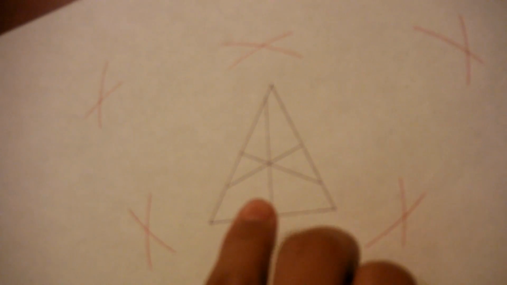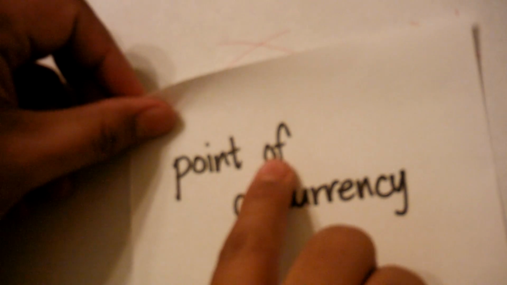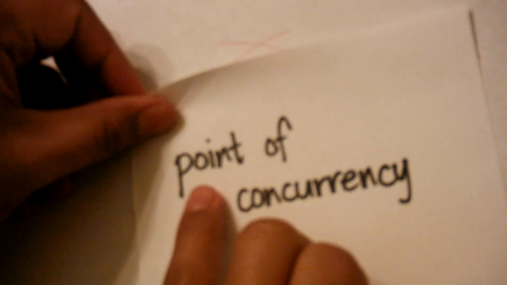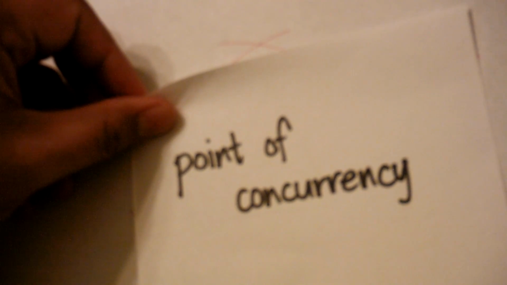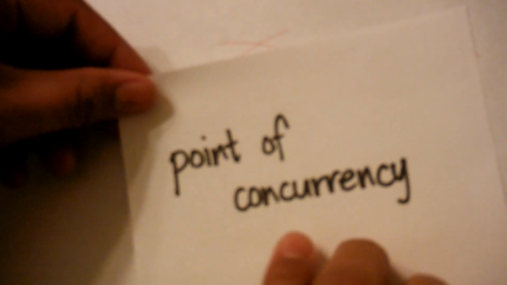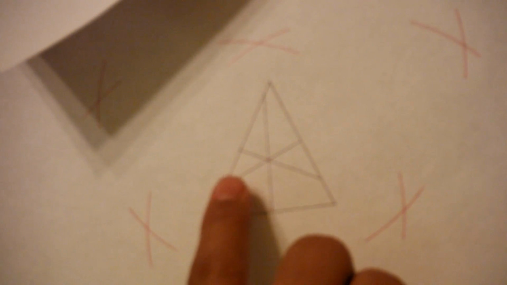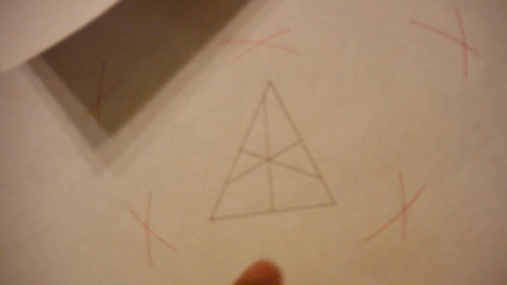That single point is called the point of concurrency. Point of concurrency. And there are many different kinds of points of concurrency. What we have here is the point of concurrency produced by three perpendicular bisectors of a triangle. Once again, this point of concurrency is produced by three perpendicular bisectors of the triangle.